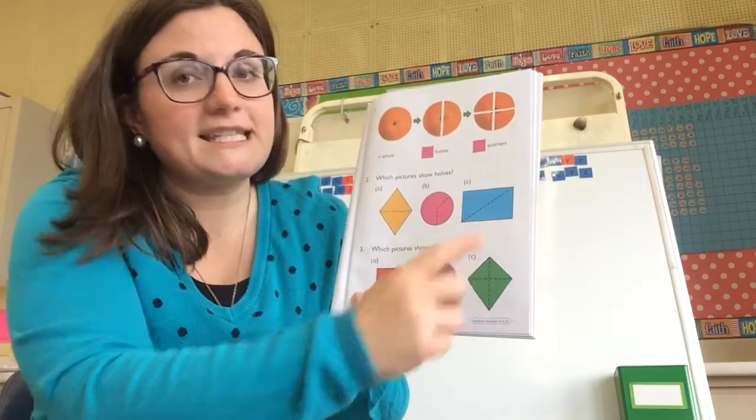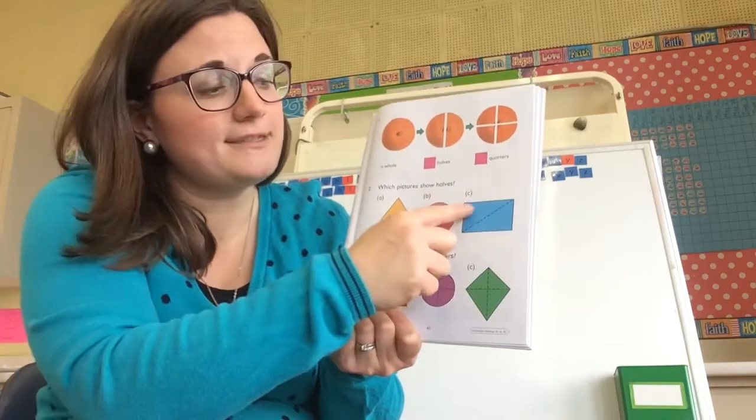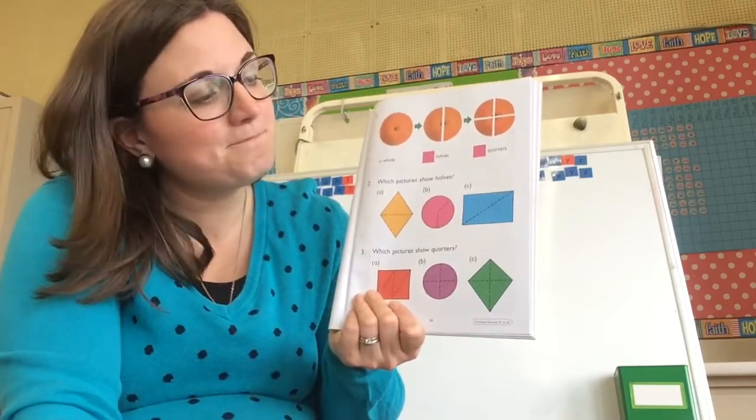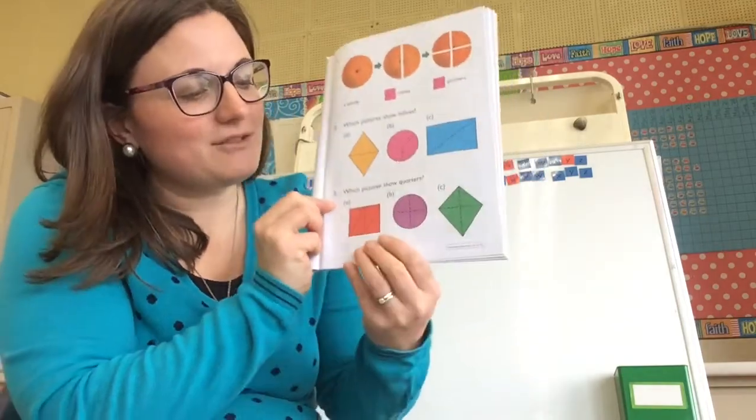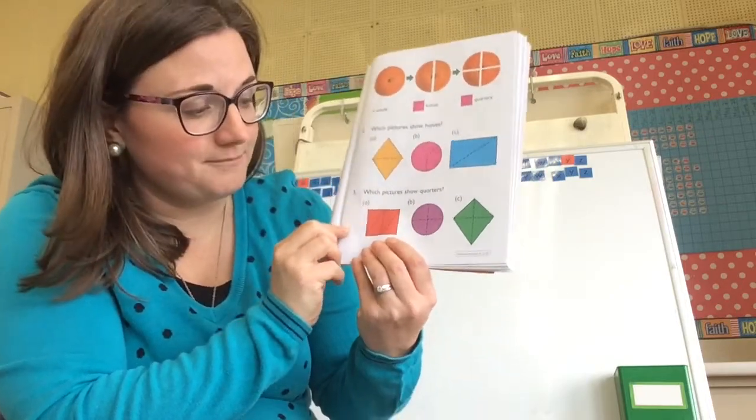Let's go to our blue rectangle over here. Has that been broken into half? Is each side equal? Are they the same? Yes. Now let's go down to question 3. We're going to talk about quarters. Has the shape been broken into quarters?